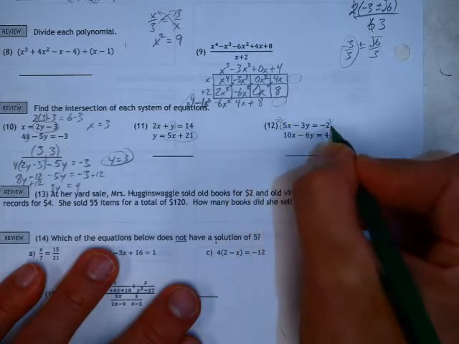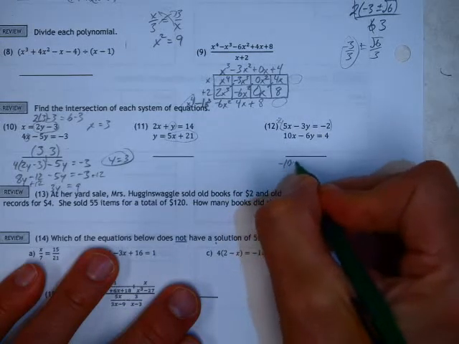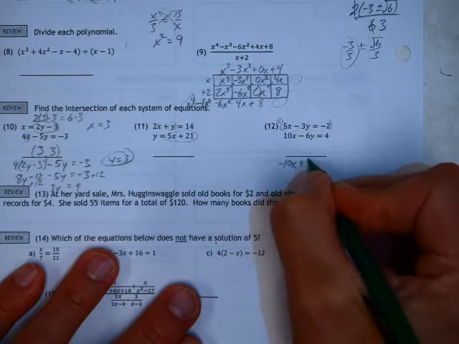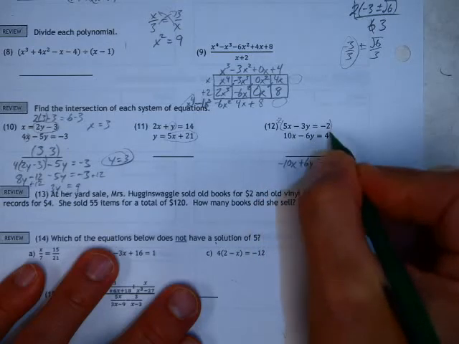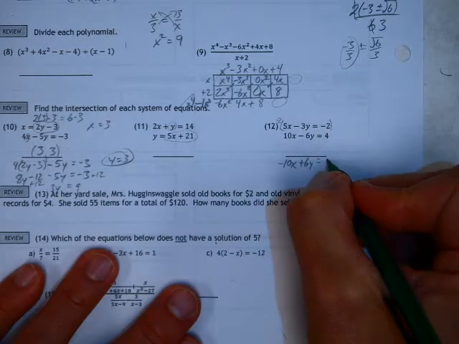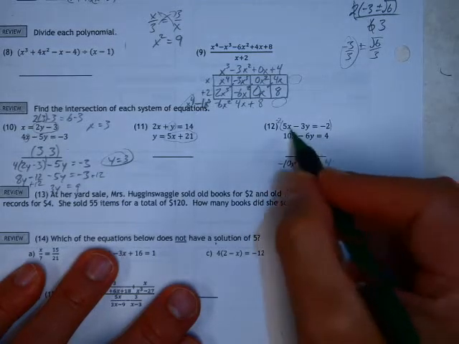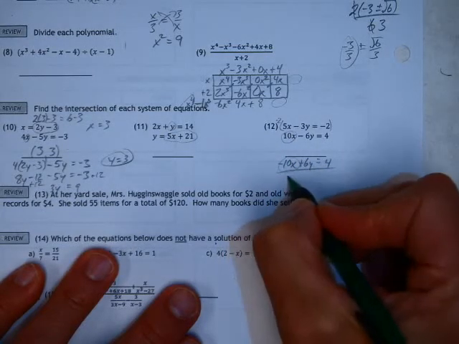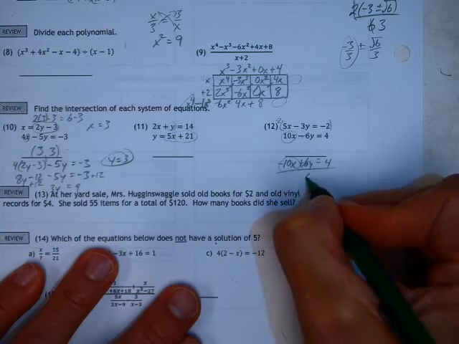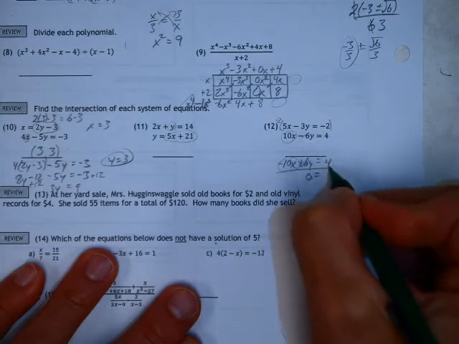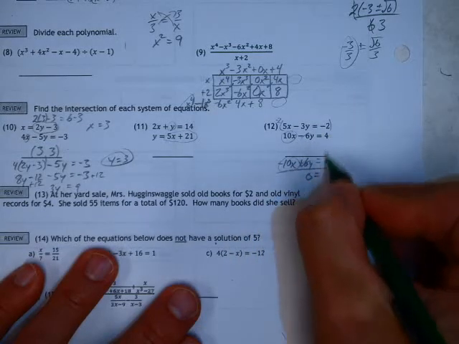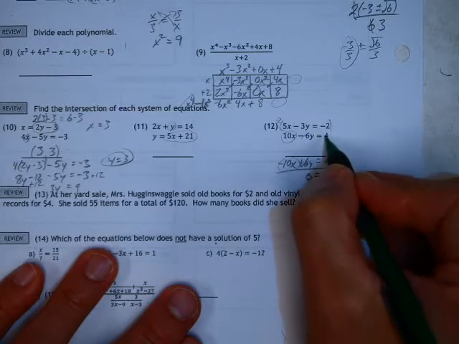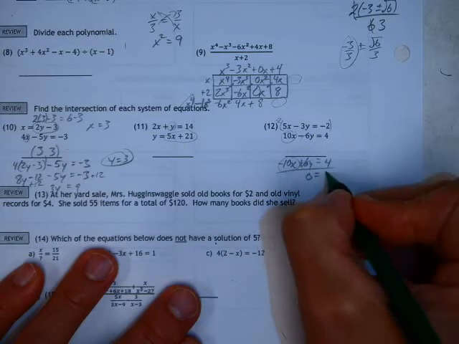So if I do that, I multiply by negative 2, I get a negative 10x, I get a plus 6y, and I have it equal to positive 4. Okay, now if I try and add these together, that and that go away. I have a 0. That and that also go away, so everything on this side is equal to 0, but a 4 and a 4, some of you are going to say, oh, everything cancels. But no, it doesn't, because that's a positive 4, and that's a positive 4, and that's 8.